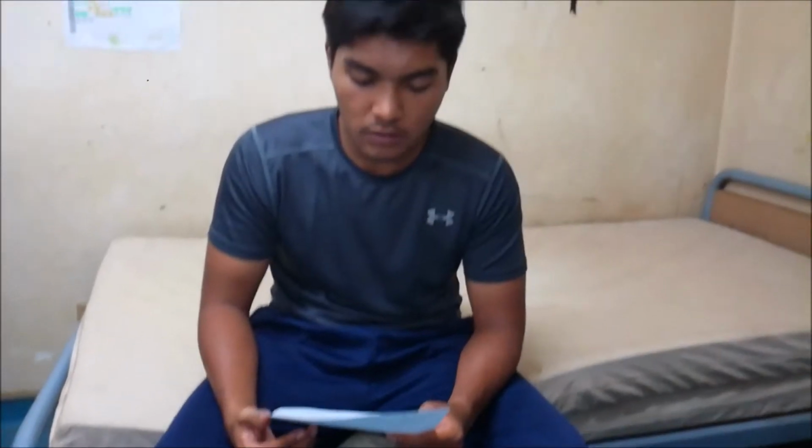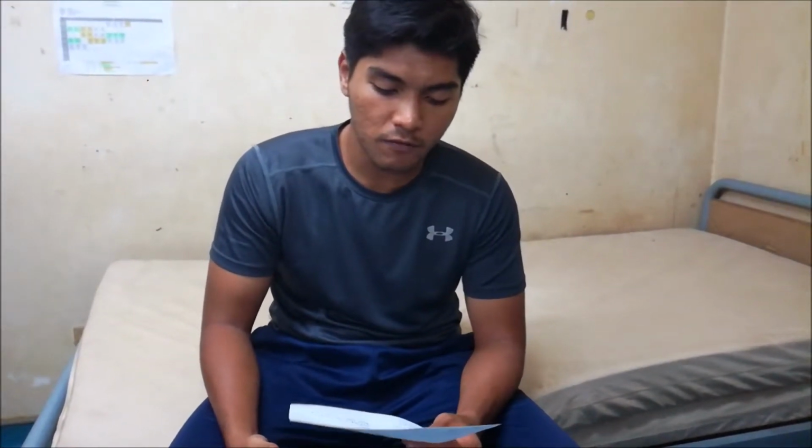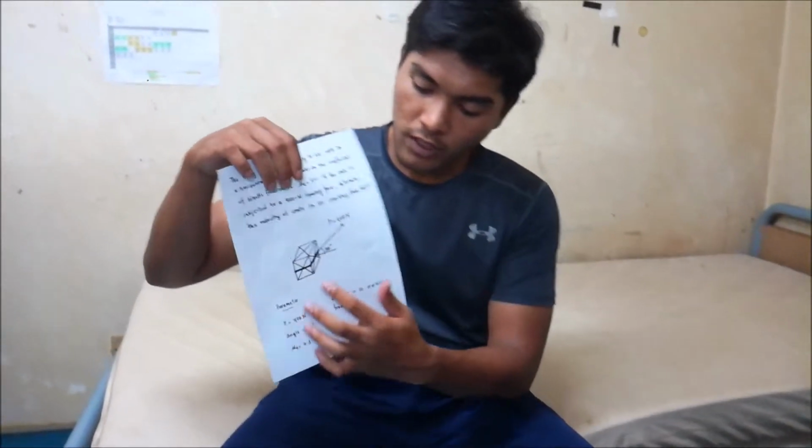Okay, the question is the 50 kilogram crate shown in figure 13. This one rests on a horizontal surface for which the coefficient of kinetic friction is mu k equals 0.3. If the crate is subjected to a 400 Newton towing force, determine the velocity of the crate in 3 seconds starting from rest.